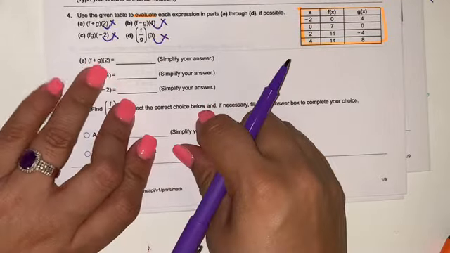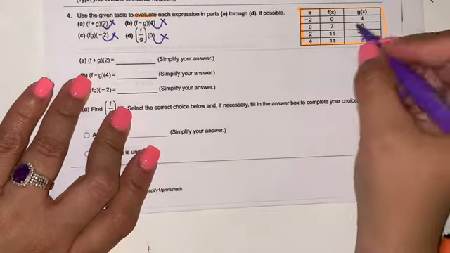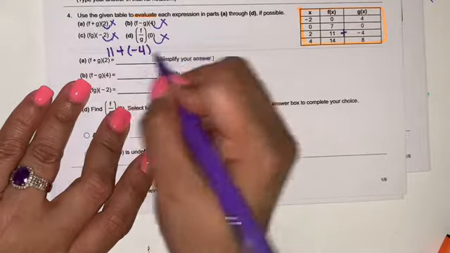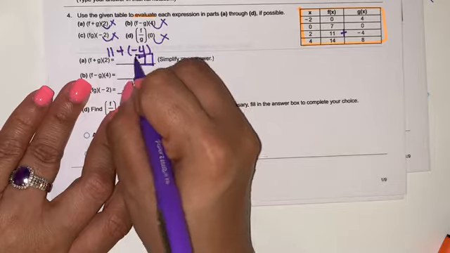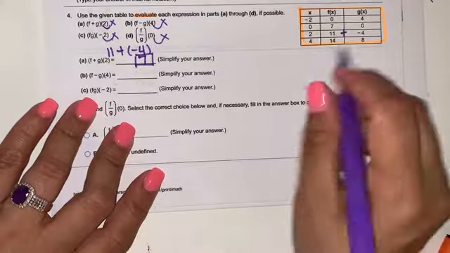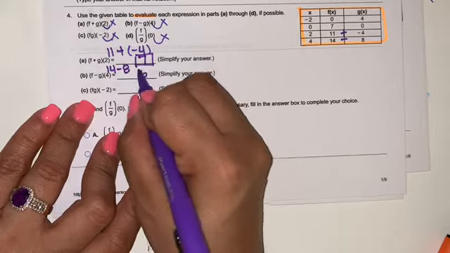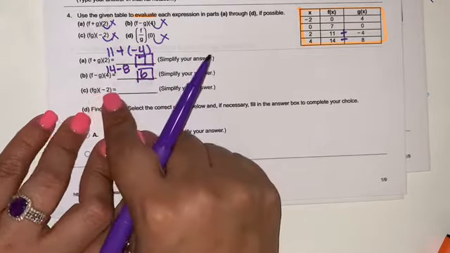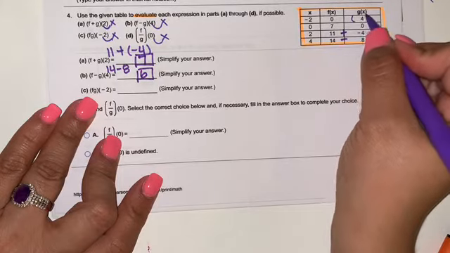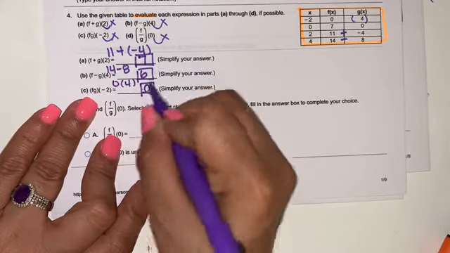Okay, so f plus g of 2. So at 2, I'm going to have 11 plus negative 4. My simplified answer is going to be 7. F minus g at 4. So that's going to be 14 minus 8. My simplified answer is 6. F times g at negative 2. So it's 0 times 4. My simplified solution is 0.